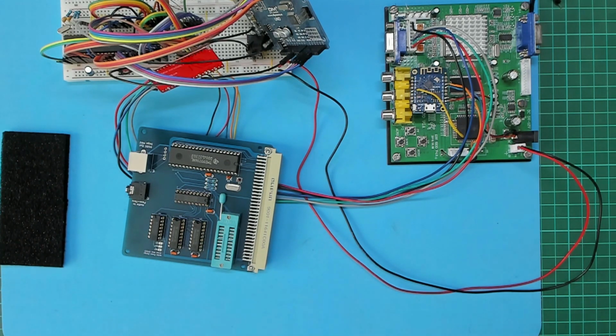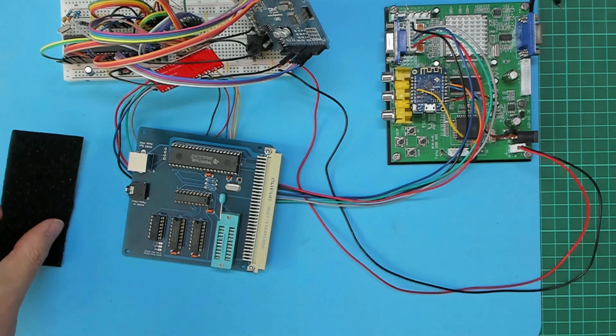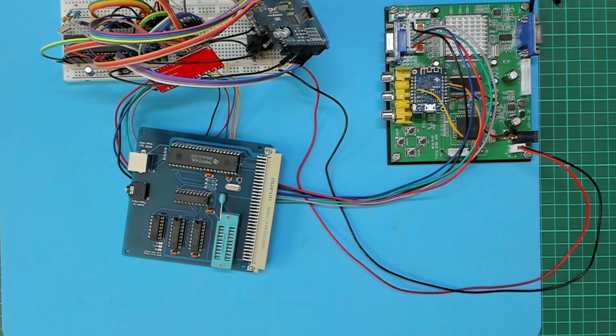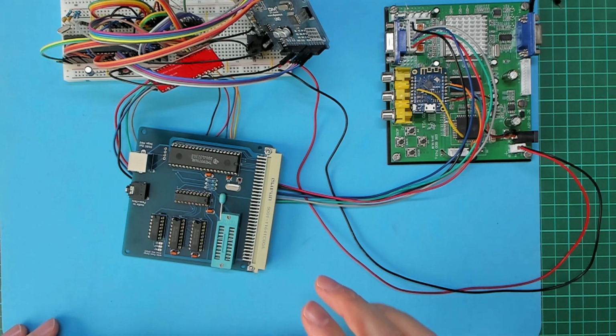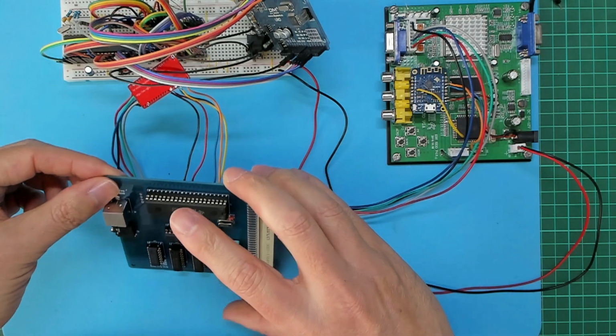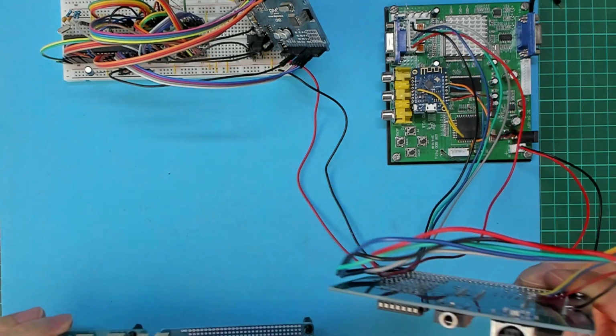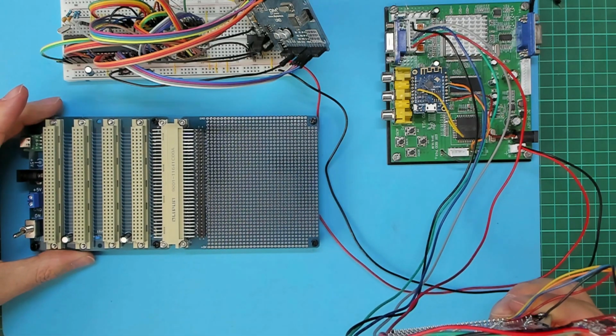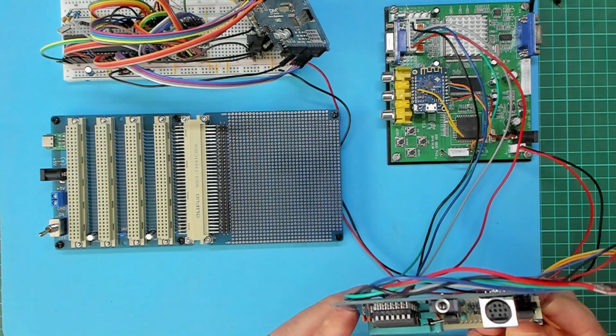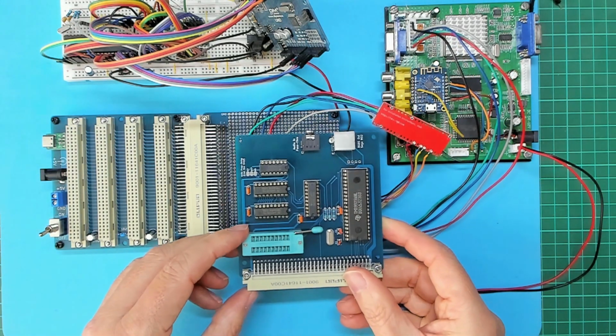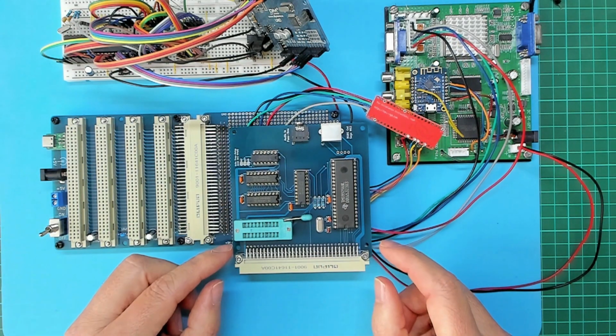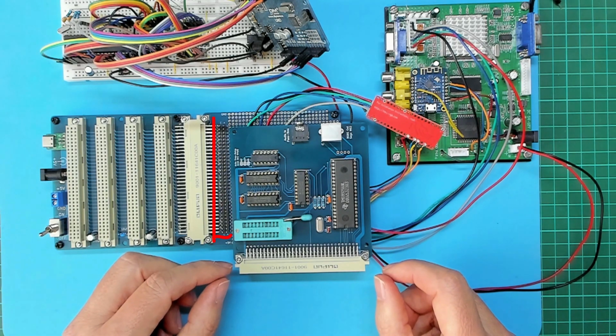Now for testing, I'll use the MECB Prototype Card connected to the MECB Backplane's horizontal connector. This will give me easy access to the MECB bus header for connecting up the Arduino test setup. So let's bring that in.